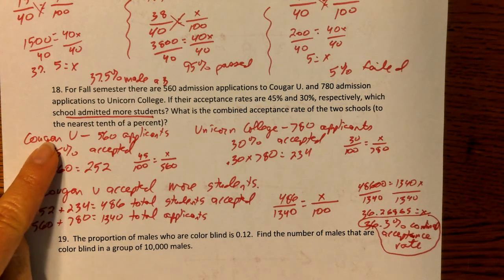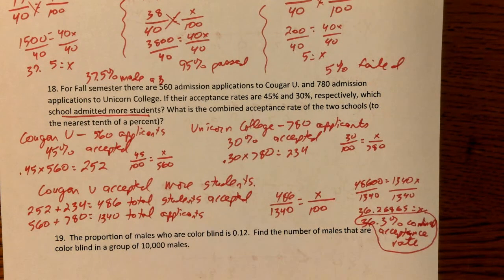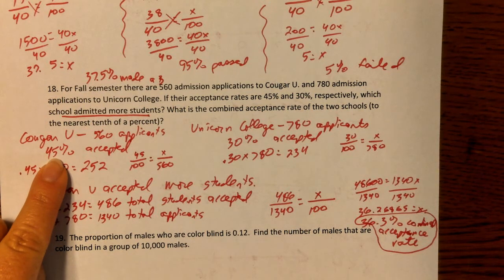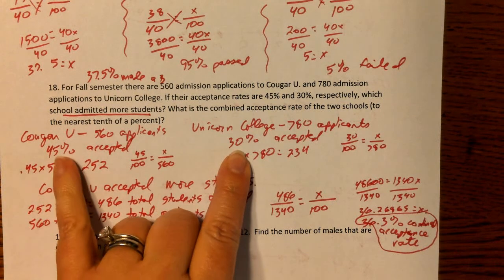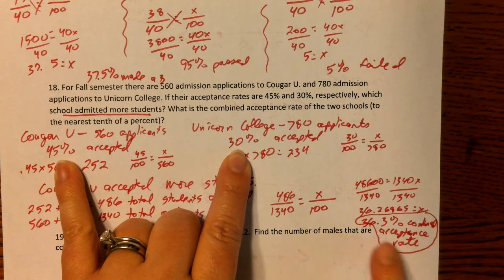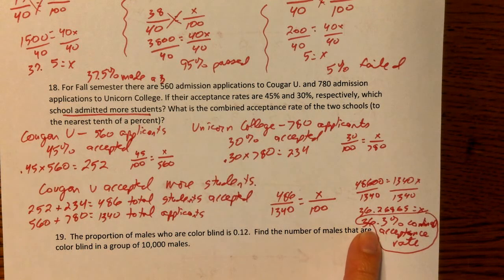Some of them got into Cougar U, some of them got into Unicorn College, but 36% of all the applicants got in somewhere. Okay? Now, if you think about it, that's a reasonable answer because Cougar U had a higher acceptance rate at 45. Unicorn College had a lower acceptance rate at 30, so combined it ought to be somewhere in between 30 and 45%, and it was.